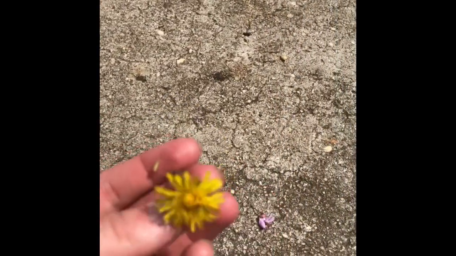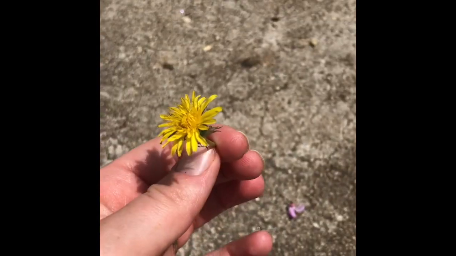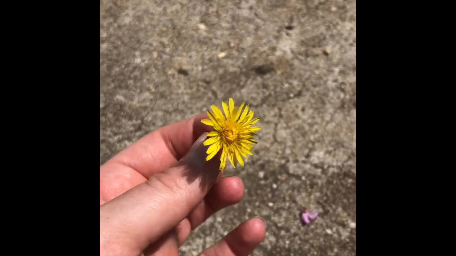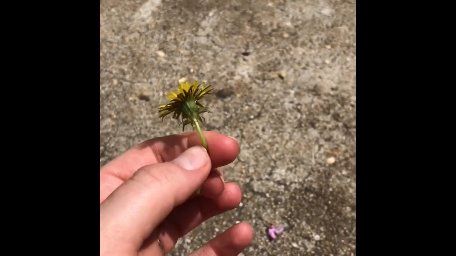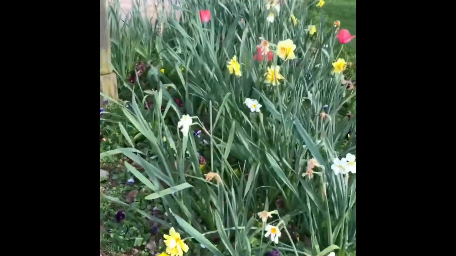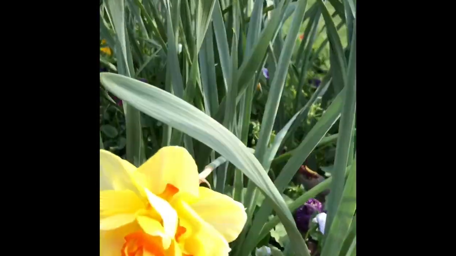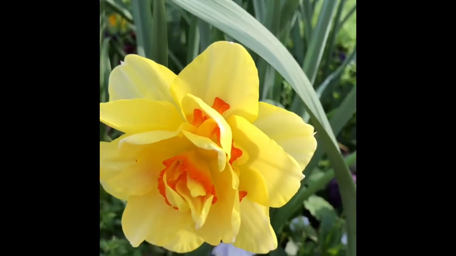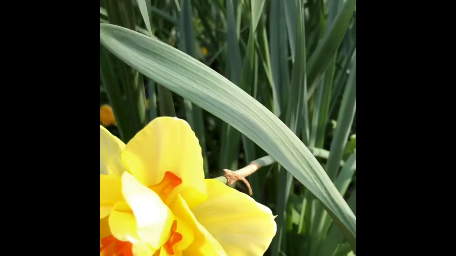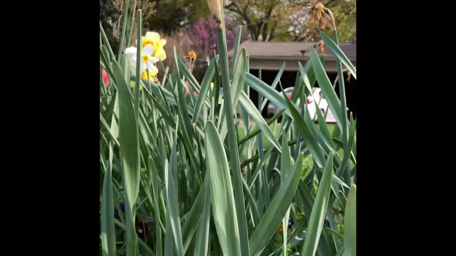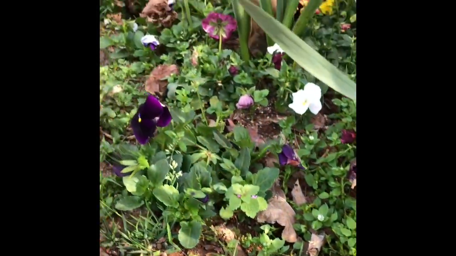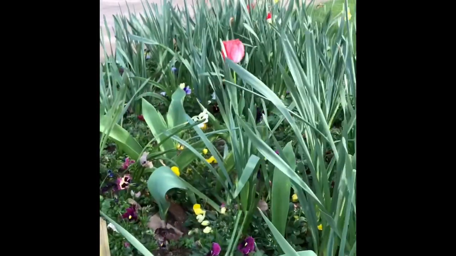Now this, I'm sure everybody has seen one of these, is a type of weed that grows in the yard. I know we have some of them at Bell's Crossing. This is a flowering plant. This is an example of a flowering plant. You have a flower, that's a daffodil. Then we have some pansies. See how some of the flowers are growing taller than others? The daffodils are growing tall while the pansies are staying low to the ground. We also have some tulips.